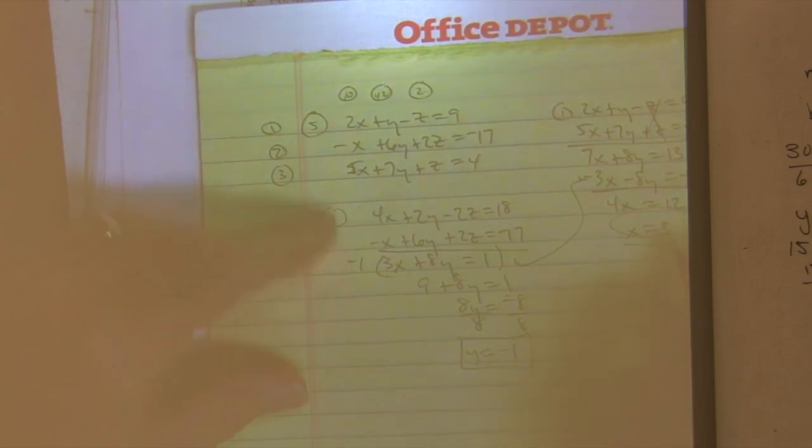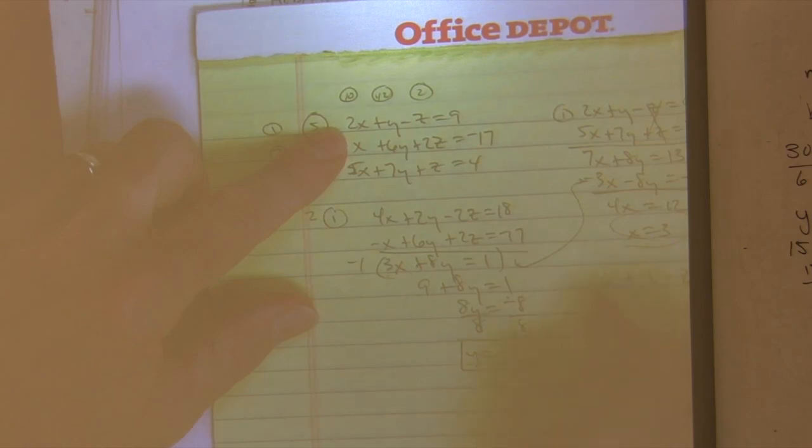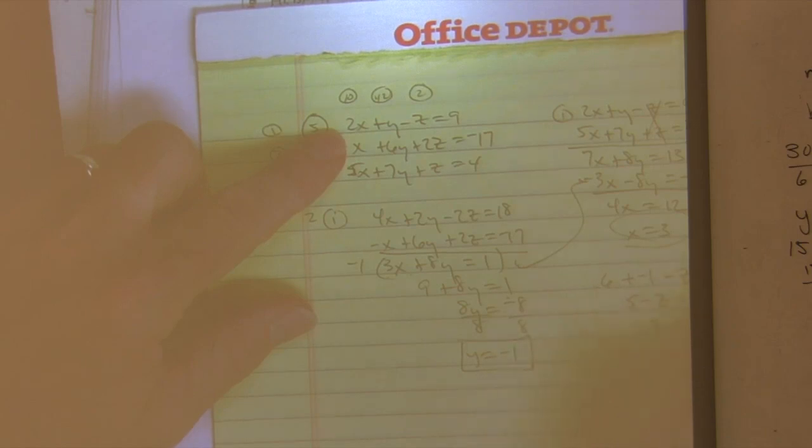And now we're going to plug it into, let's go to the top one. So 2 times 3 is 6, plus y, which is negative 1, minus z equals 9. So 6 plus negative 1 is 5. Subtract 5, negative z equals 4. So z equals negative 4.